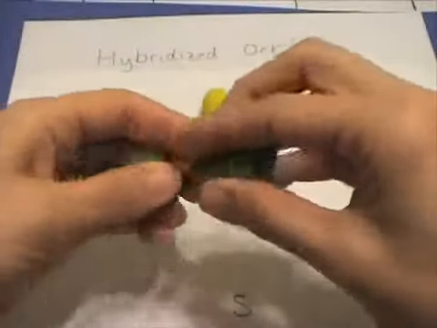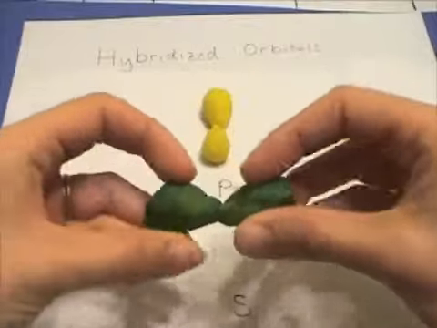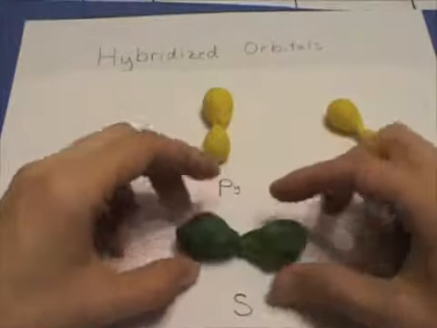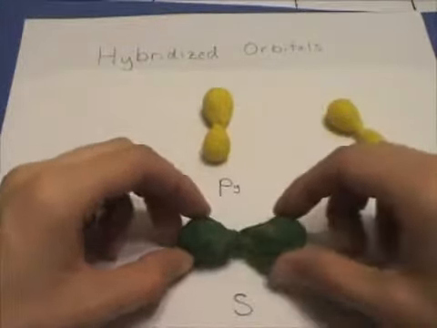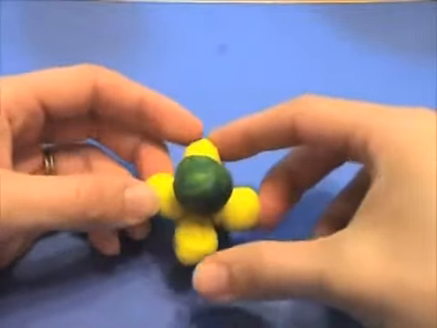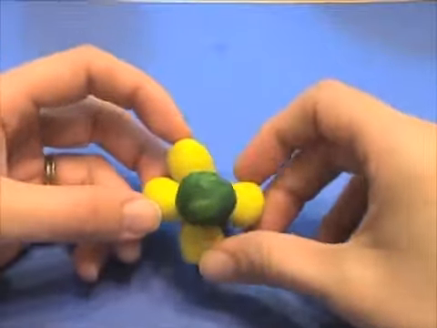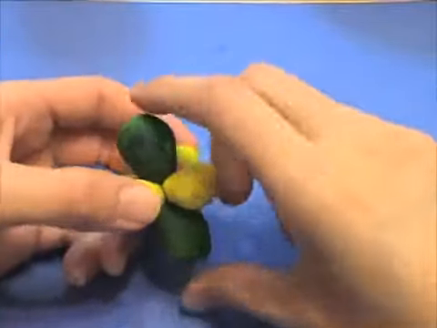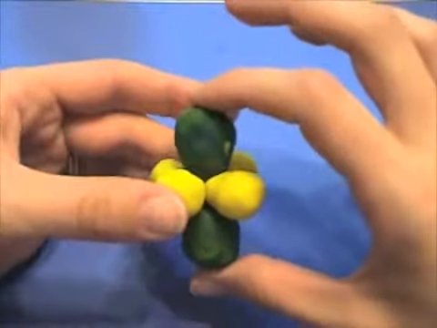These 2 sp orbitals get as far away from one another as possible and form a 180-degree bond angle, linear. Now these 2 empty p orbitals are perpendicular to one another, at 90-degree angles, with this hybridized sp orbital.